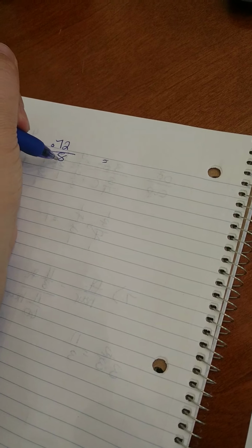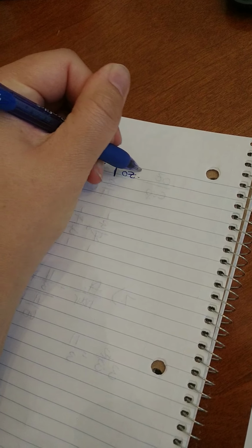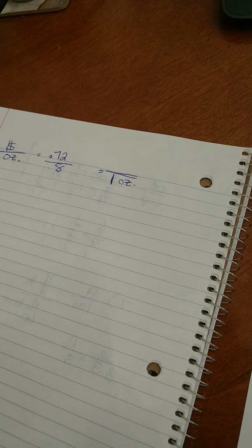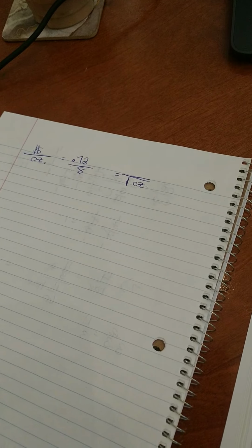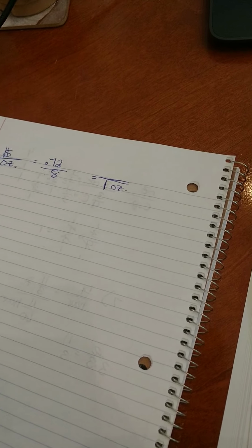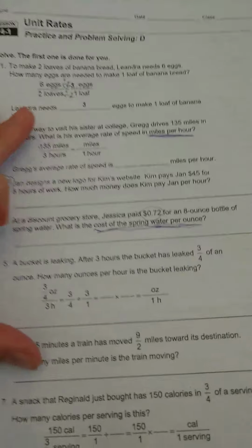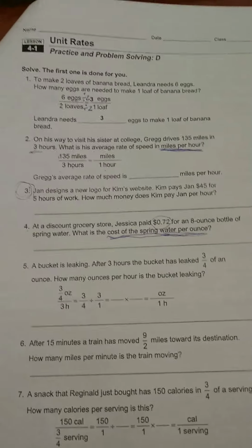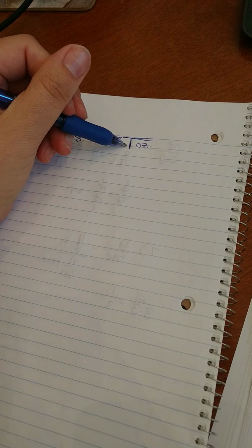So we want to know our average rate. How are we going to go from 8 ounces to just 1 ounce? That's what I want to know. How do I go from 8 ounces to 1 ounce? If I'm going to the grocery store and I want to know the best deal, okay? I want to save my money, especially during this quarantine, okay? What is the best price on the cost of spring water? What is the best deal? Well, I want to know what am I paying for just 1 ounce of water?